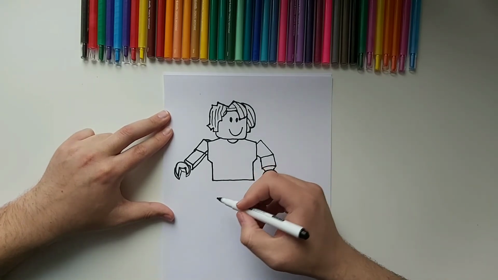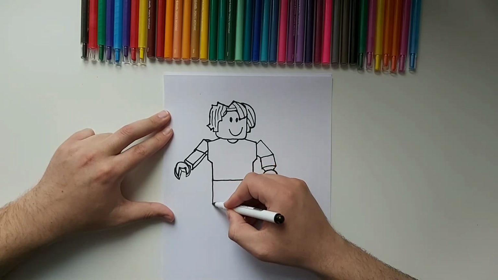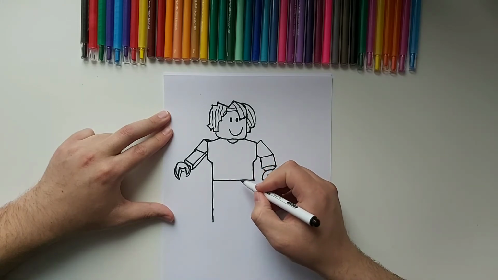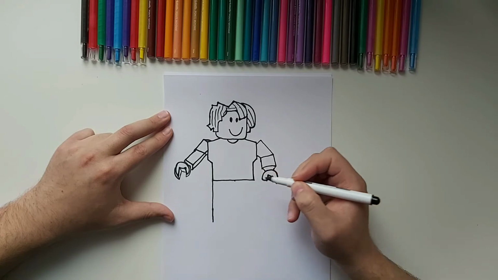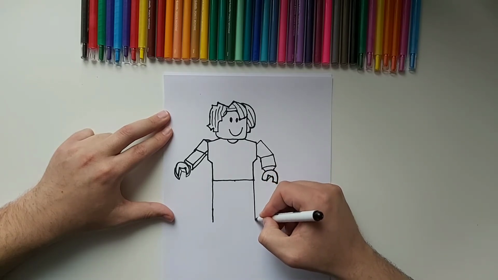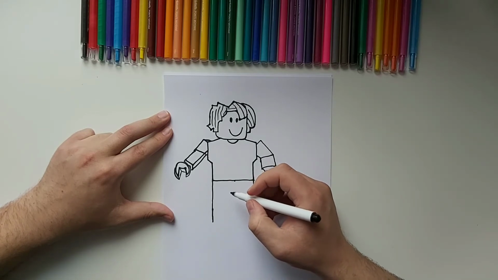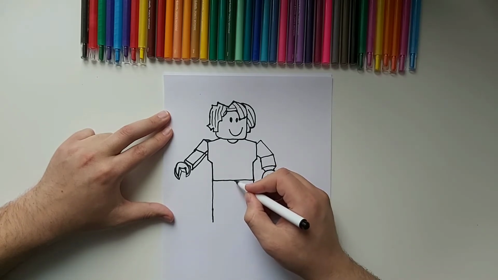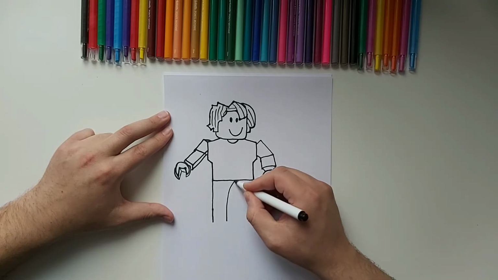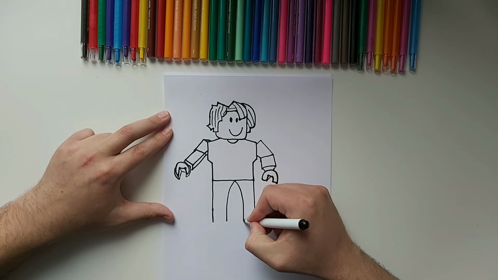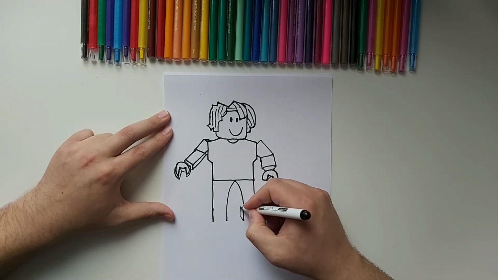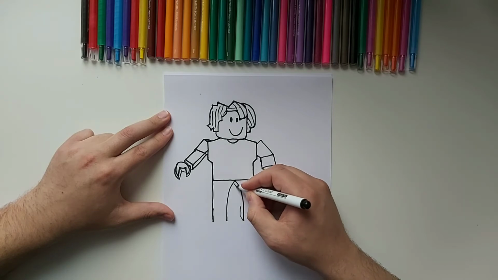Now we'll be drawing his legs, which is just straight down. Make a middle point, also straight down. Now from this middle point we need to go in curve down, same on the other side, and make him 3D as well.